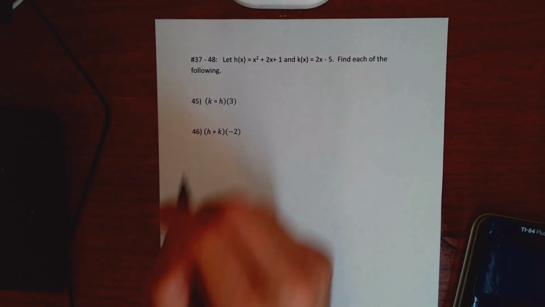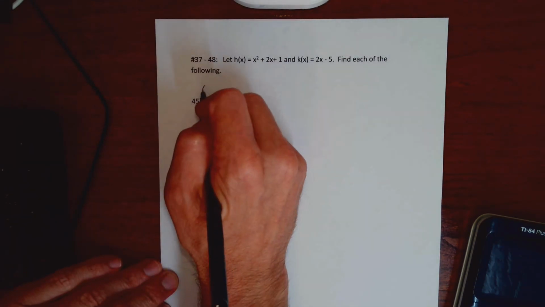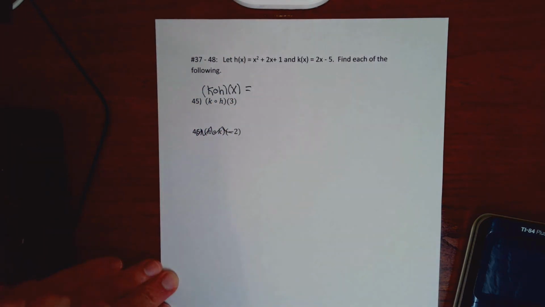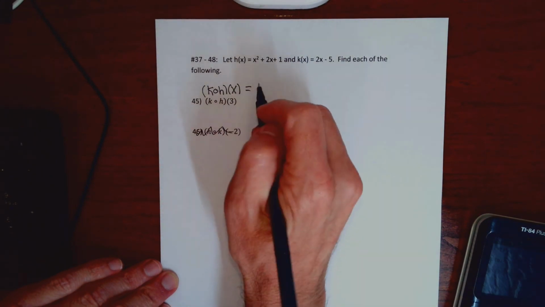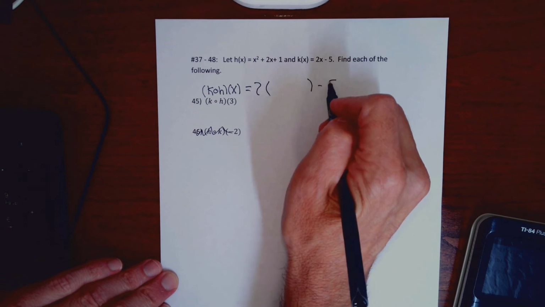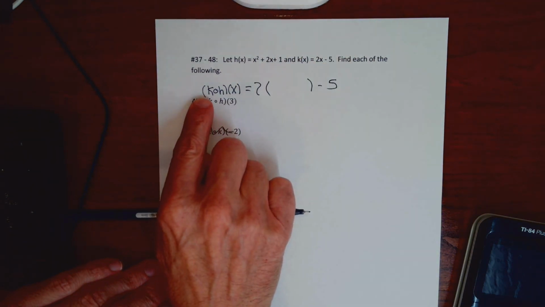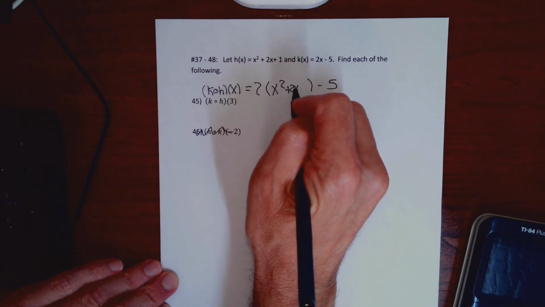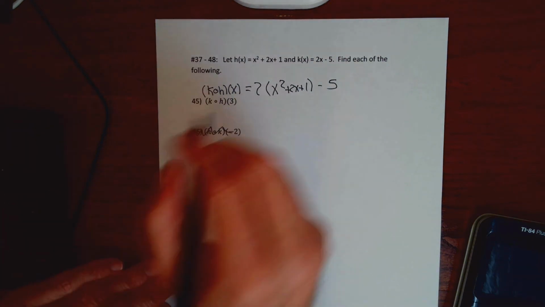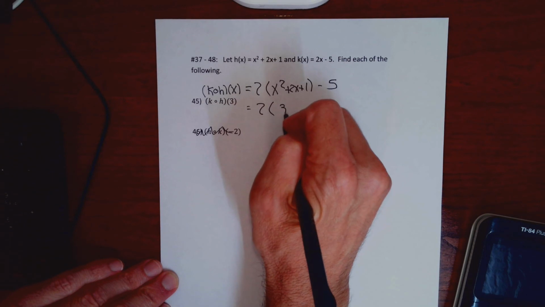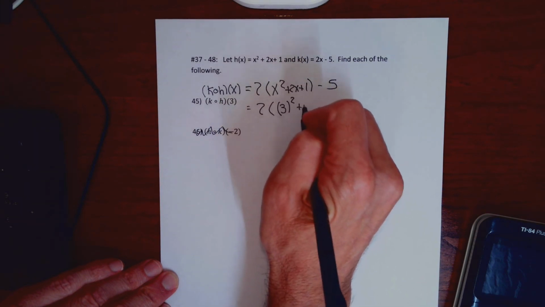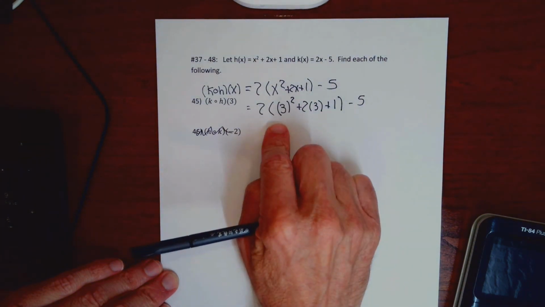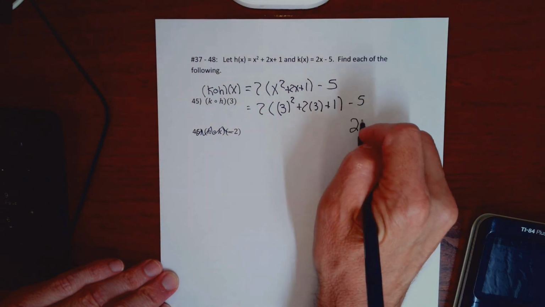45, k composed with h of 3. Let me figure out what x's I need to plug 3 into by finding k composed with h of x. By writing the function that's mentioned first without its x, and where the x is in the function that's written first, write the whole right-hand side of the function that's written second. So there's where my x's need to go. So I need to go 2 times 3 squared plus 2 times 3 plus 1, close out my parentheses, minus 5, 9, 15, 16, 32. This thing's 27 if I did it right.